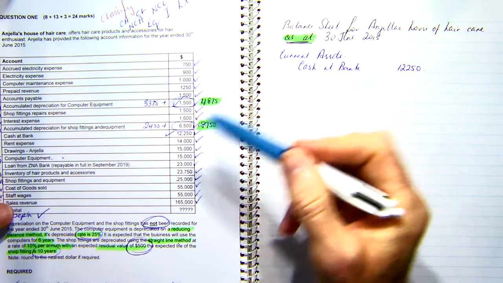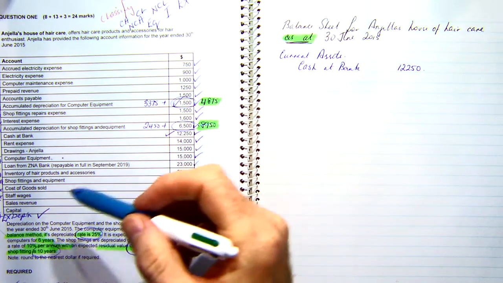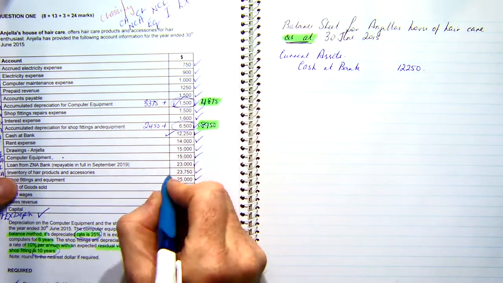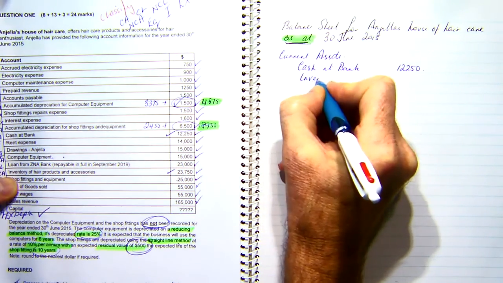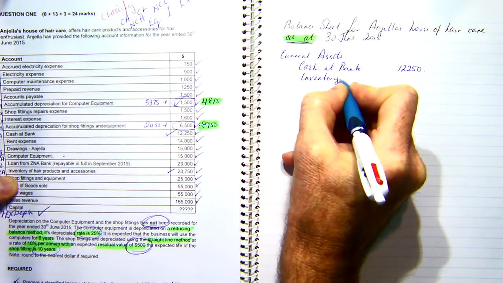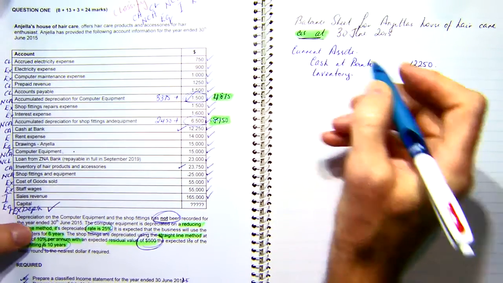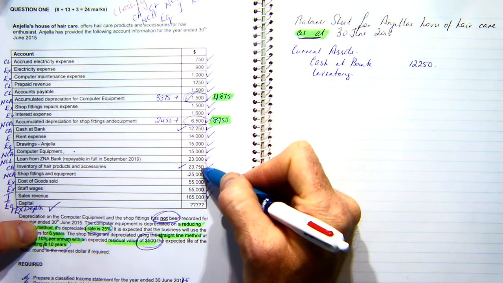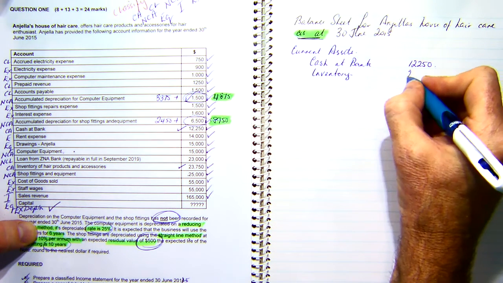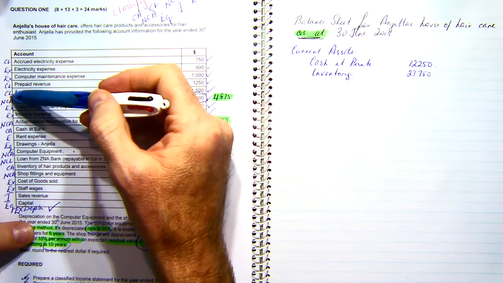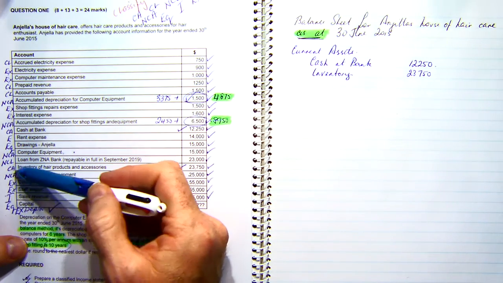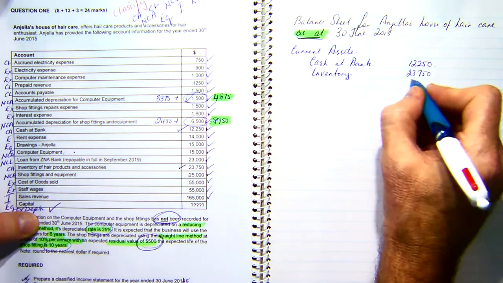The next one I need is inventory. So if I look down my list, I've got my inventory, which is here, and my inventory comes in at 23,750. Is there any other current assets? Let's just have a quick scan down. That's cash at bank. Yep, no. So I've got all my current assets.